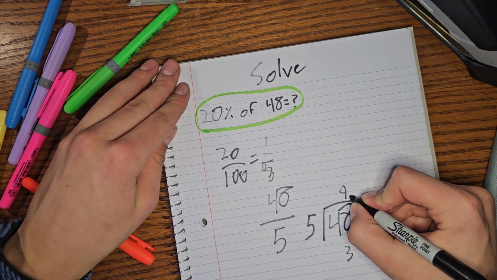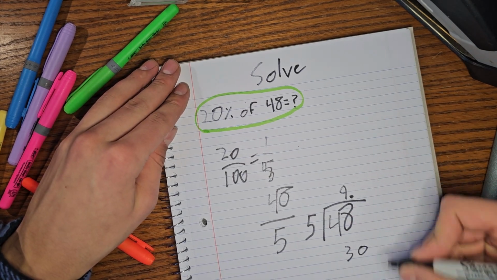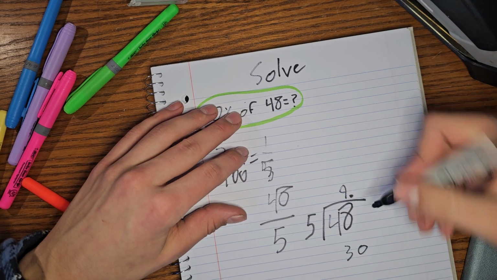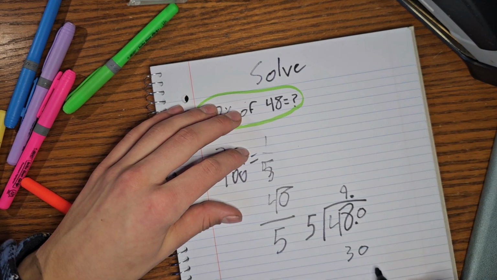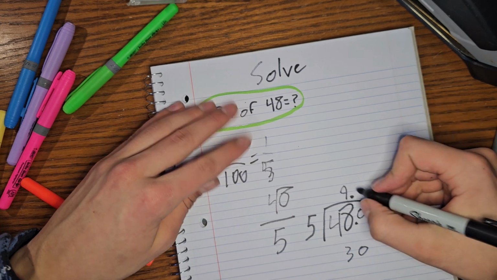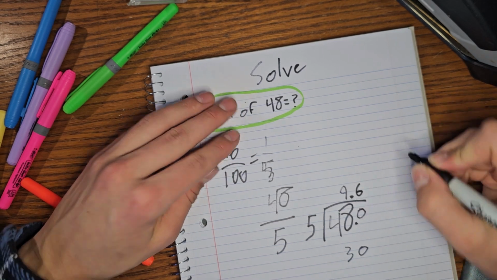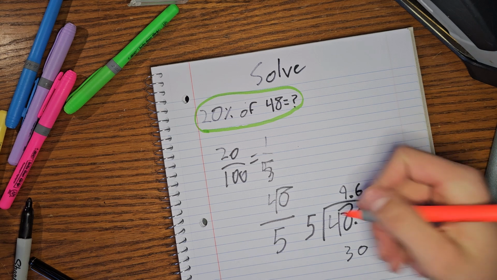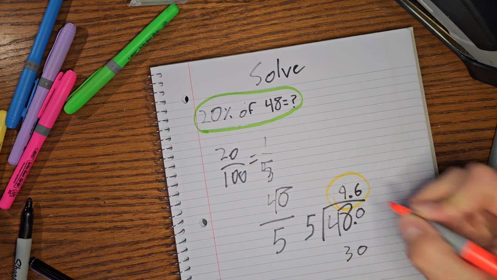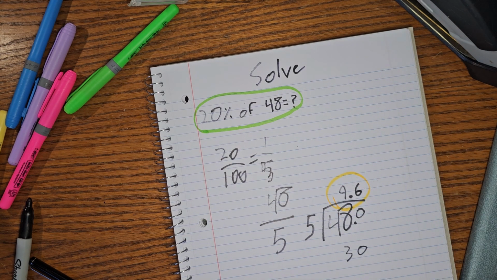We drop a decimal point right here. Drop a 0 in from the sky. It falls down. There's a 0 here, actually. 30. 5 can go into 30. How many times? It can actually go into it 6 times. So that is your answer right here. It is 9.6. So I hope that made some sense.